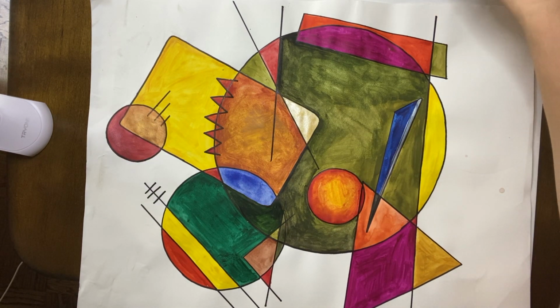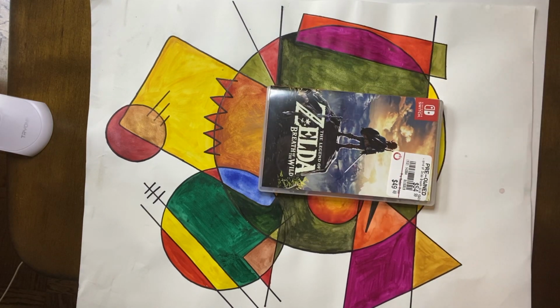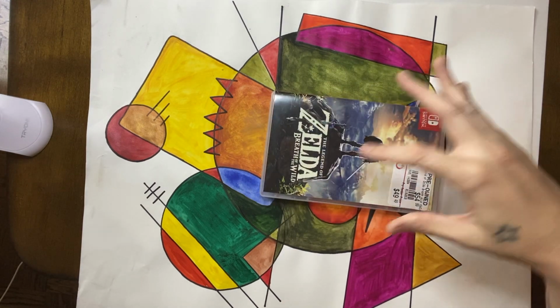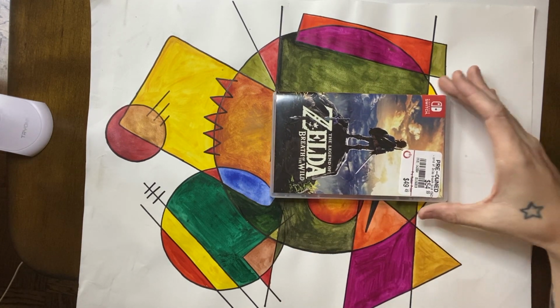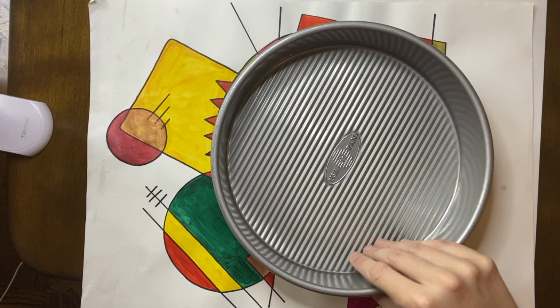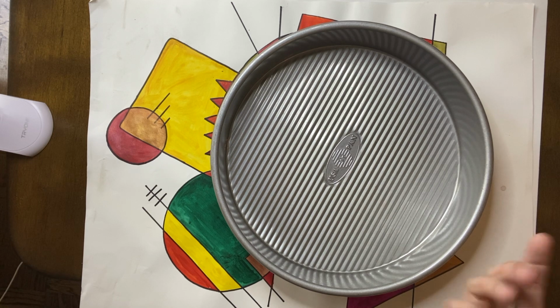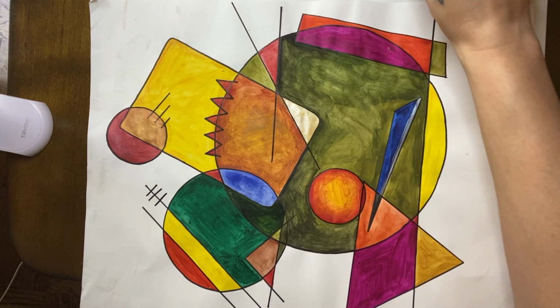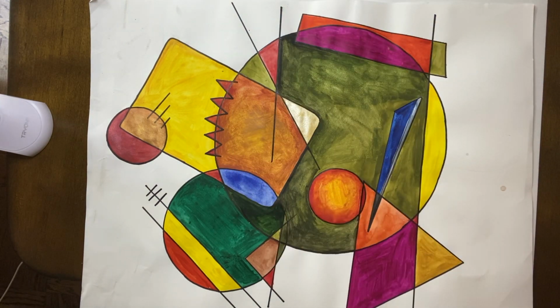Then I just found some other interesting shapes. I used my Legend of Zelda game case just because I liked the nice rectangular shape. And then finally a really big circle. So this is just a pie pan. Maybe your parents have that, or a larger bowl. Anything really works. Essentially, you're just kind of looking for shapes that are going to work nicely, like the ones that I have here: rectangles, triangles, circles.